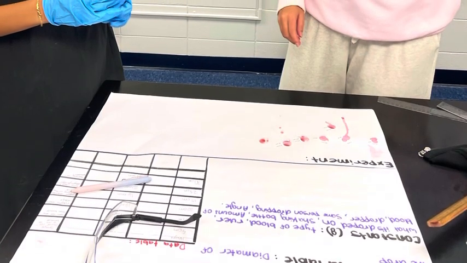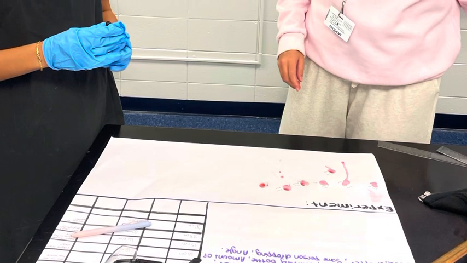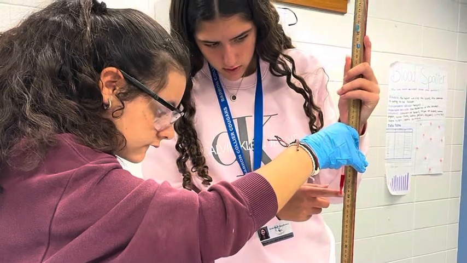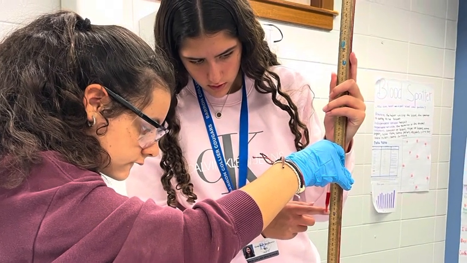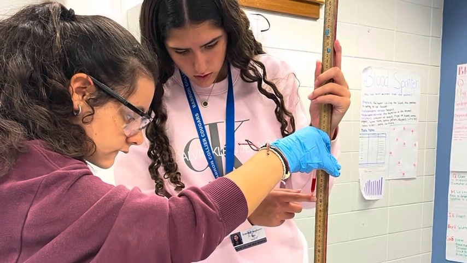In these pictures, we are doing an experiment where Gloriana and Cecilia are dropping the blood on the paper's surface while Grace is measuring the height from where the blood is dropped. This experiment is being done to see how the height from which the blood is dropped affects the diameter or pattern of the blood drop.